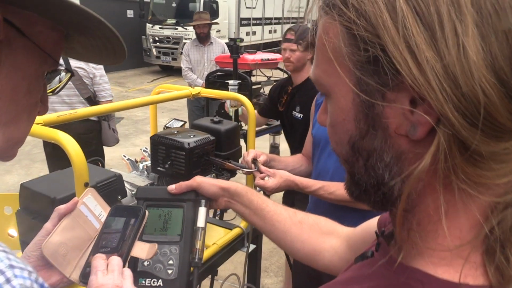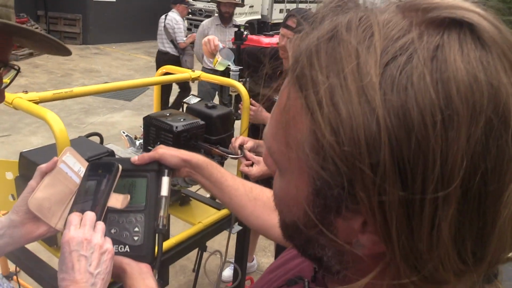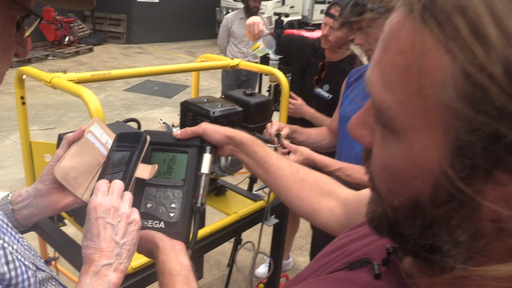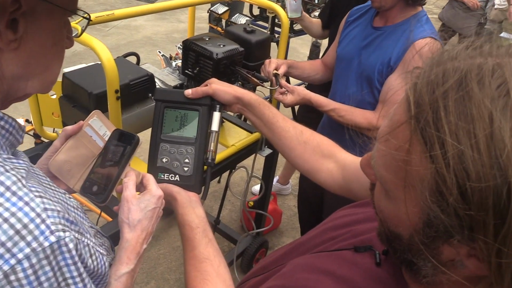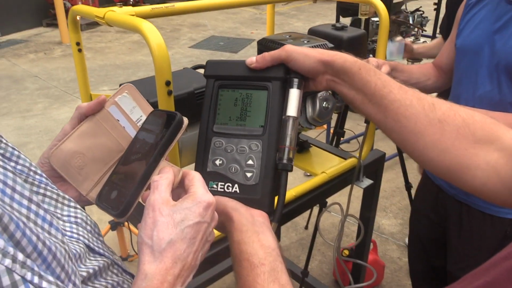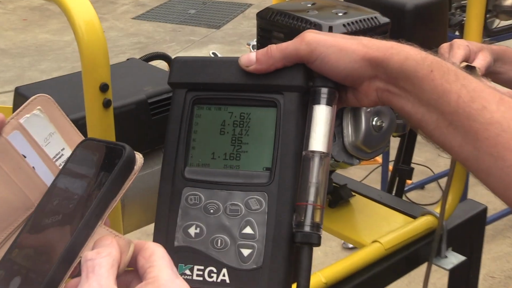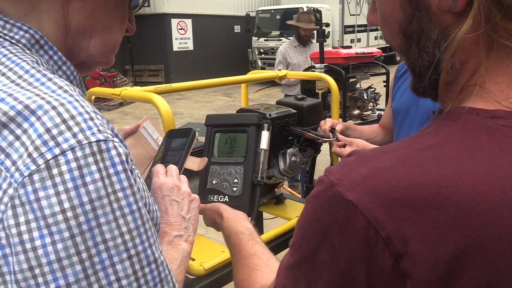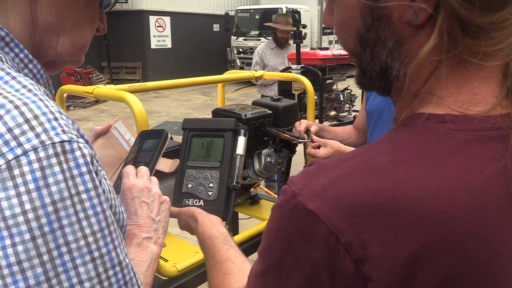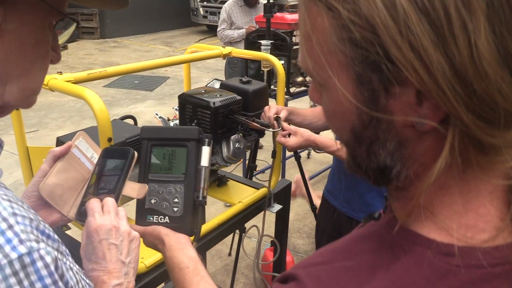Okay, Nick's on that. So we've currently got 7.2 CO2, 4.39 CO, 6.84 oxygen, 83 parts per million hydrocarbons, and this is with the muffler on. That's the lamp. And this is pretty much standard emissions. Sometimes you get a little bit higher CO2 from this.